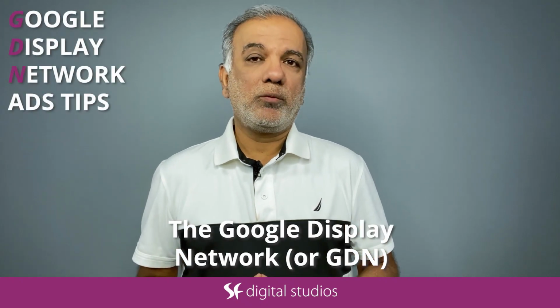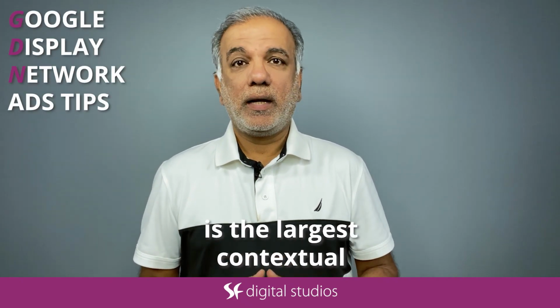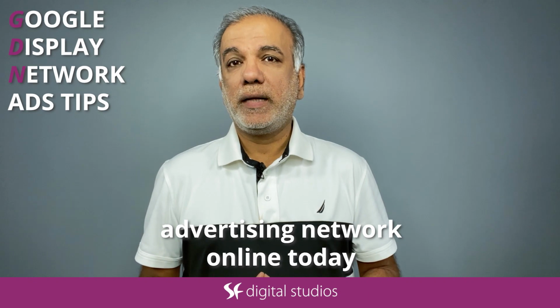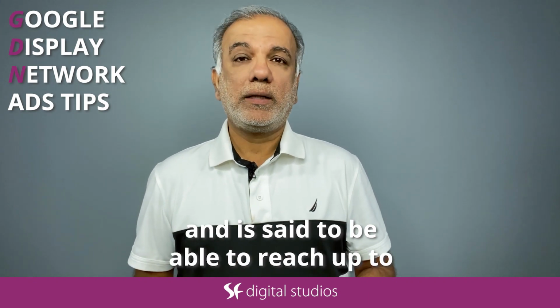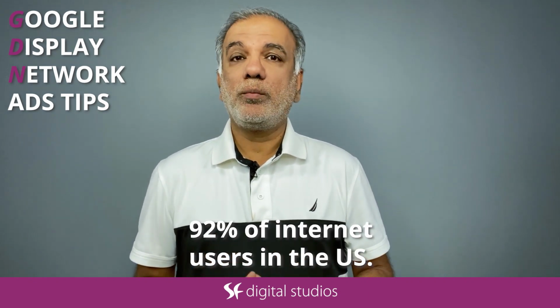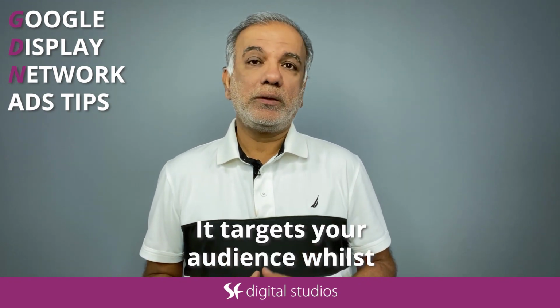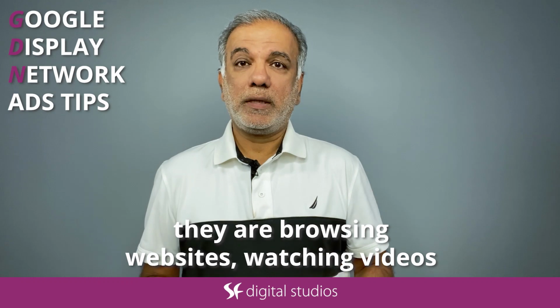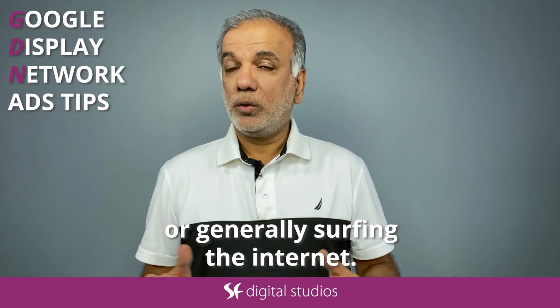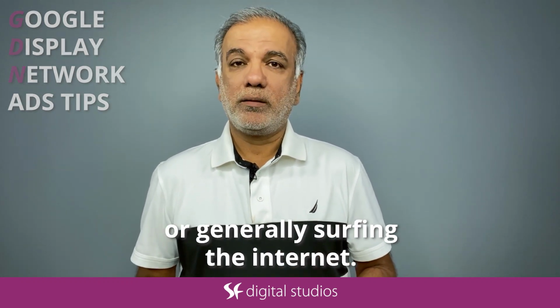The Google Display Network, or GDN, is the largest contextual advertising network online today and is said to be able to reach up to 92% of internet users in the US. It targets your audience whilst they are browsing websites, watching videos, or generally surfing the internet.